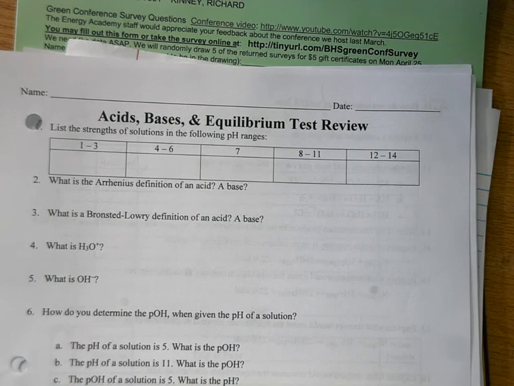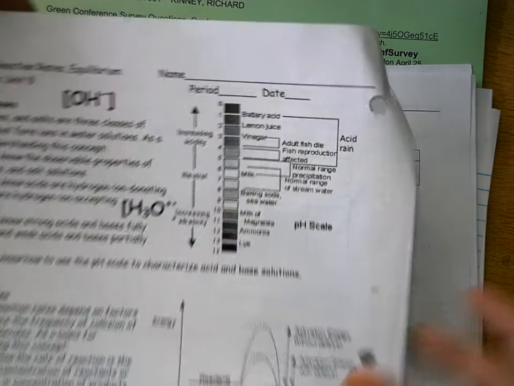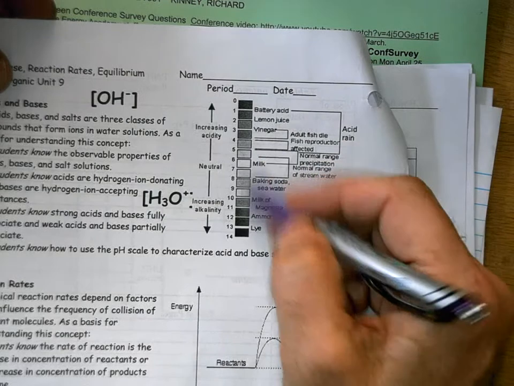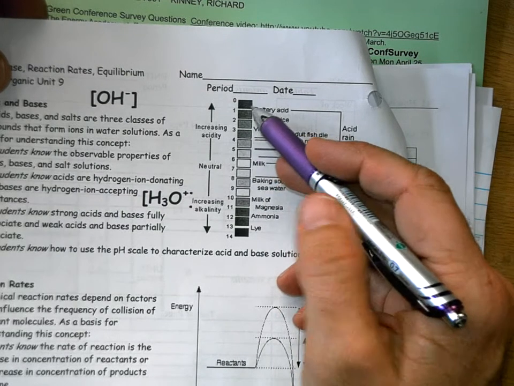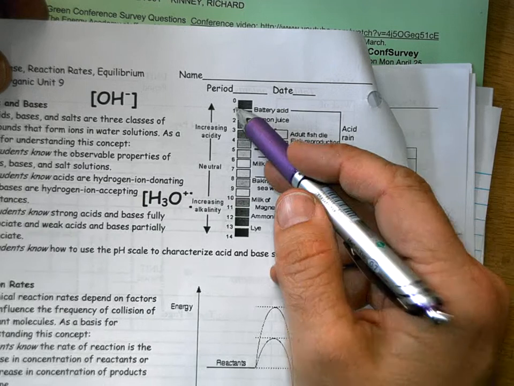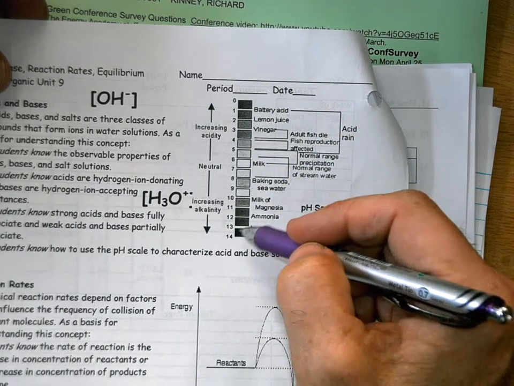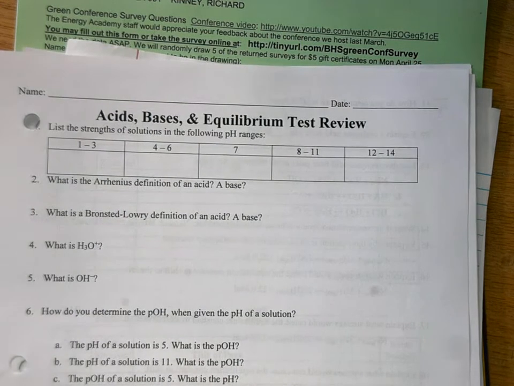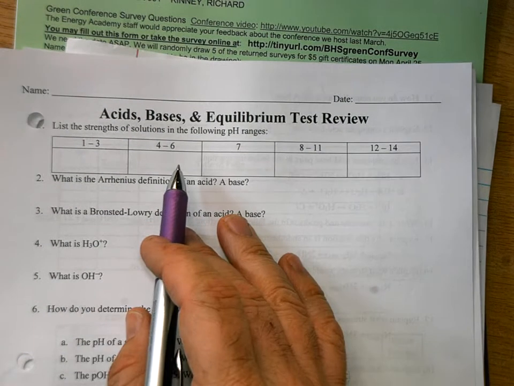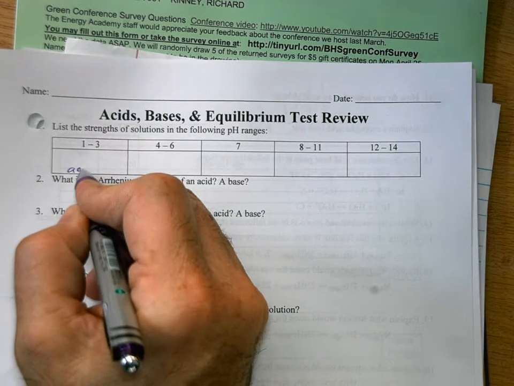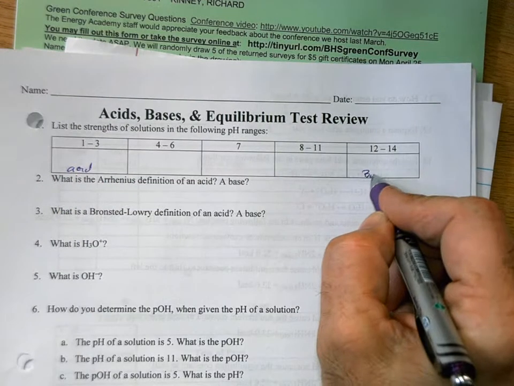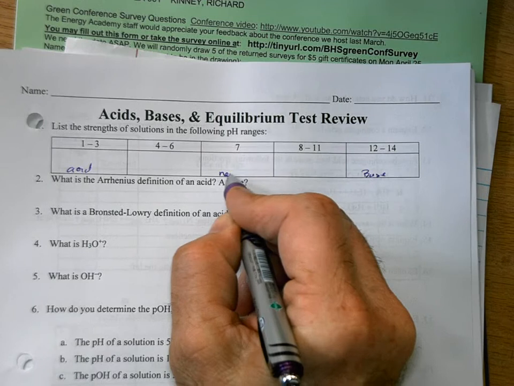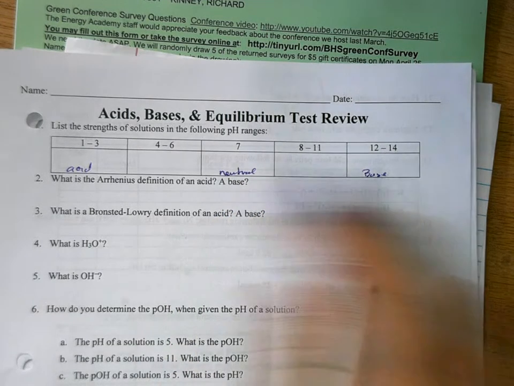So first off, number 1, list the strengths of the solutions in the following pH ranges. Well, I'm not going to do that. You can look on this chart. You can see here's the pH range. We've got a very low pH at 1 and 0, high acidity. We got a very high base level at 13 and 14. You can fill that out. I will say this is the acid side, this is the base side, and this is neutral. Other than that, you can figure that out.